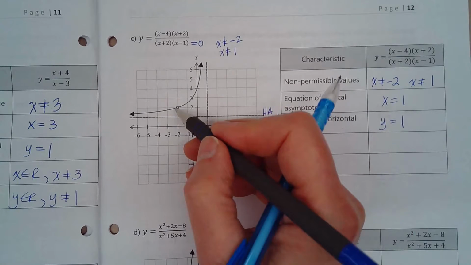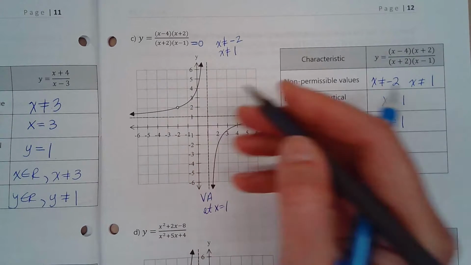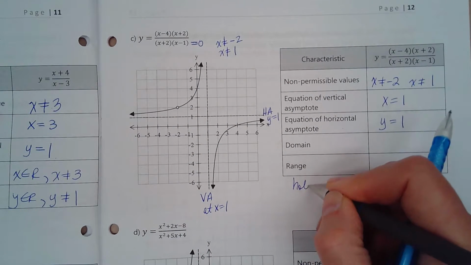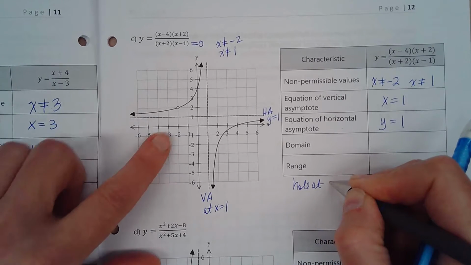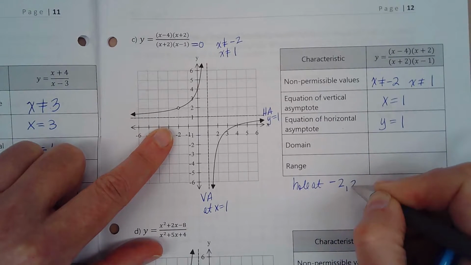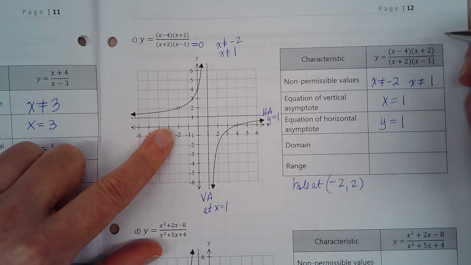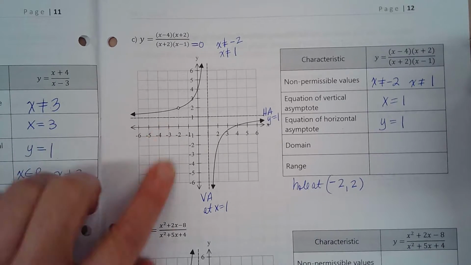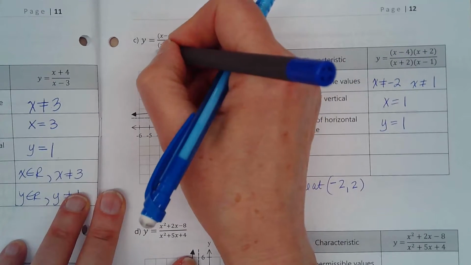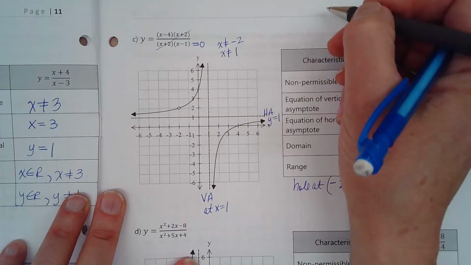But I noticed there's a hole again, right? There's a hole at -2, 2. Now, where did that come from? Because of the common factor of -2, right?